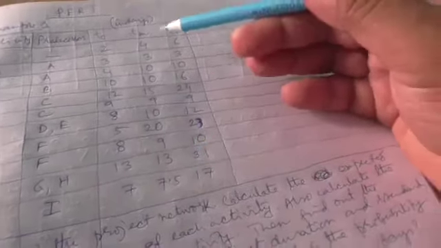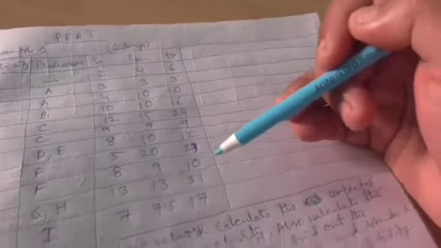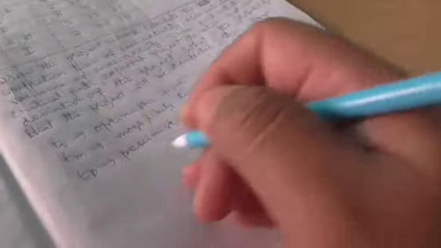for each activity, in case of PERT, the probabilistic model, three different times will be given, and using those three different times, we have to calculate an expected time to complete that activity.